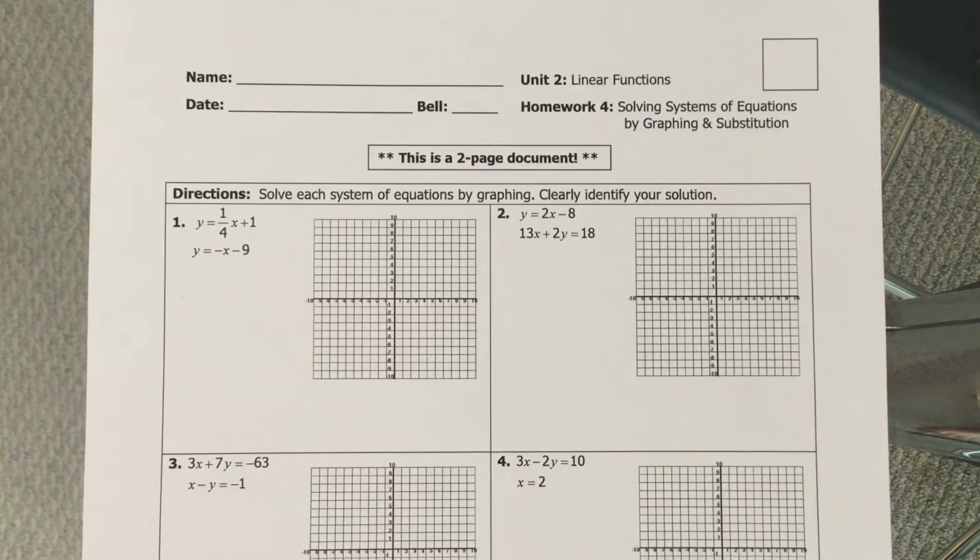And work 4, solving systems of equations by graphing and substitution. So our first set is solving by graphing. So we are looking at number 1 first.